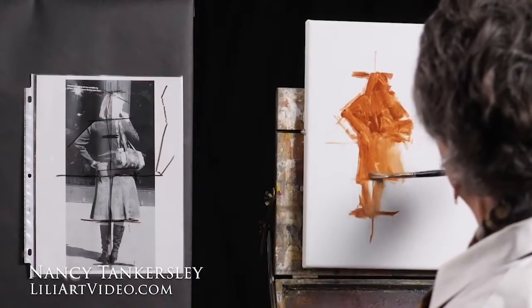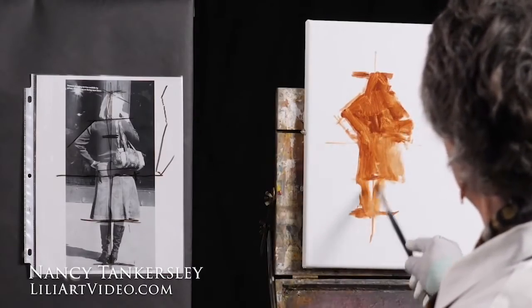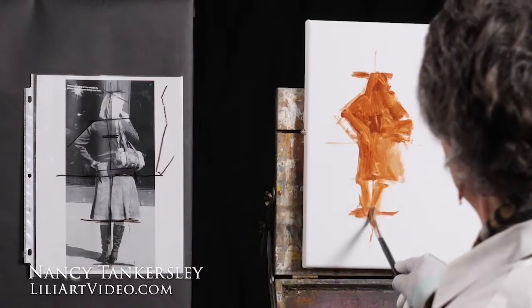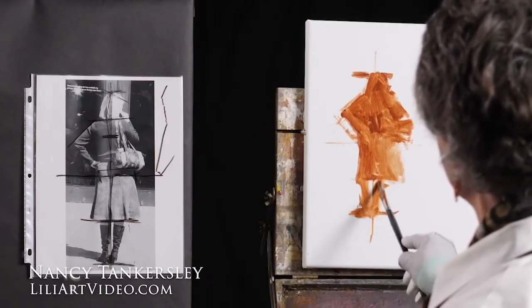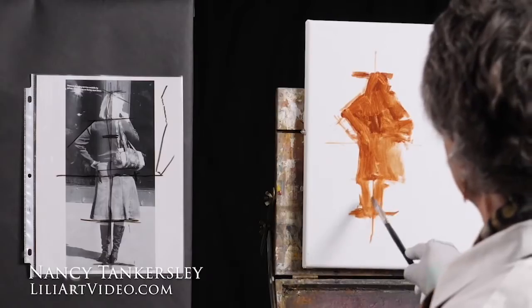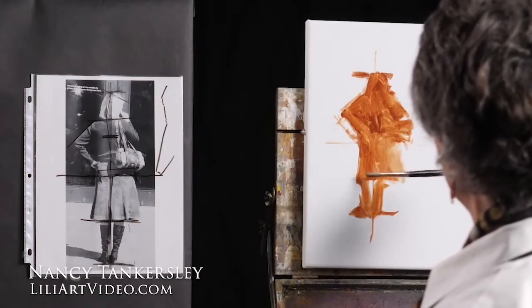It looks pretty klutzy right now, but we'll be refining it as we go along. But I've got the major points. I've got this foot on the right side of the center line.